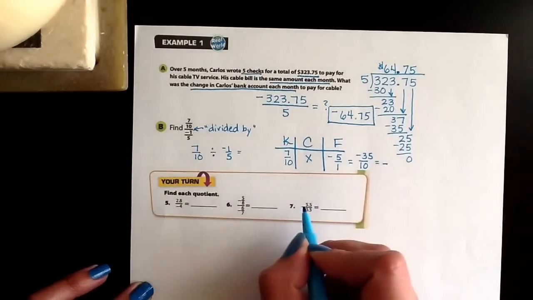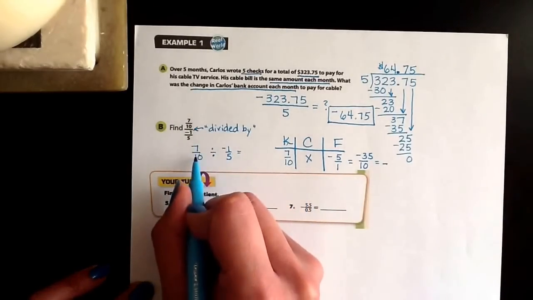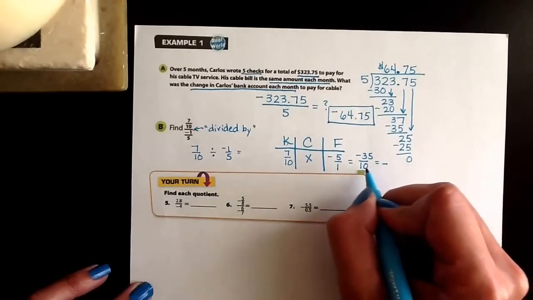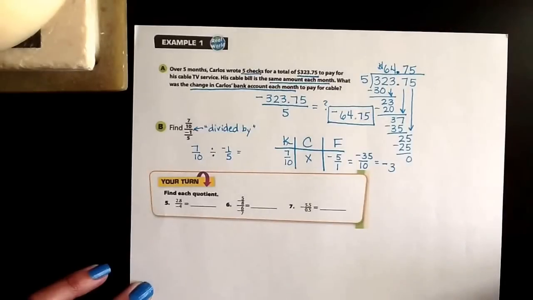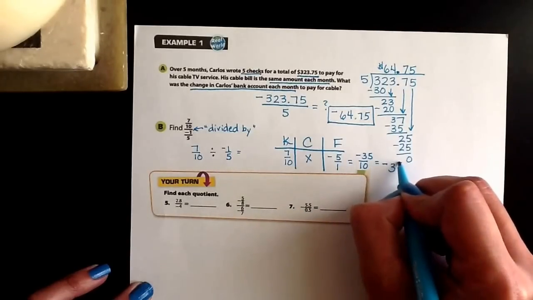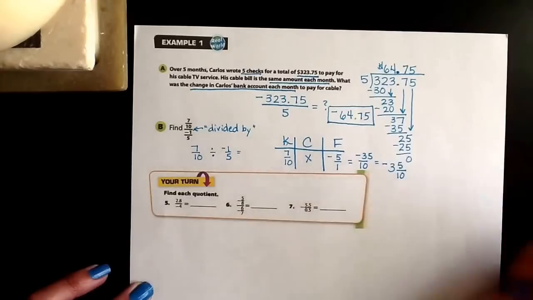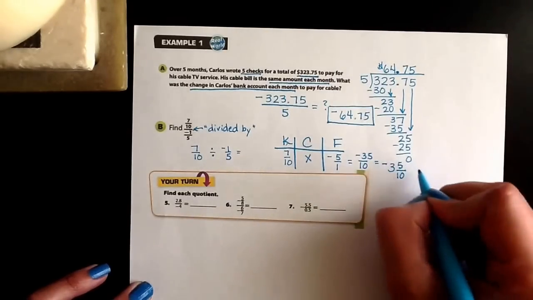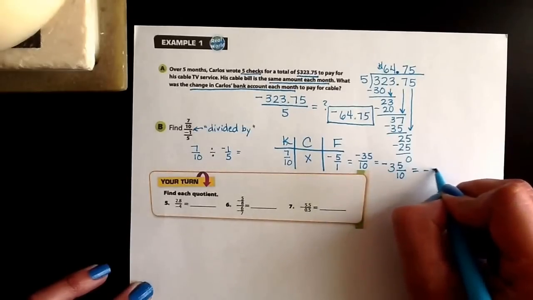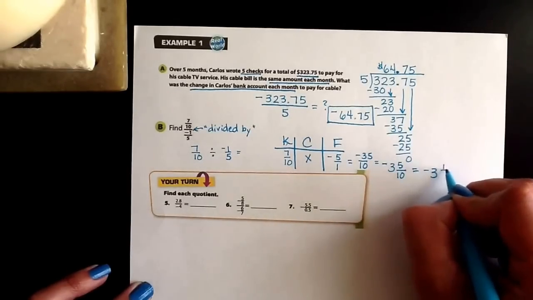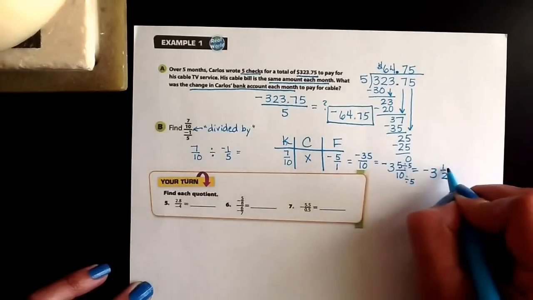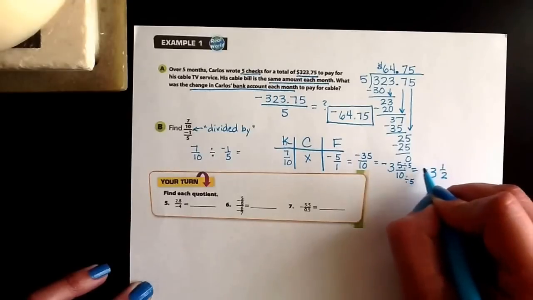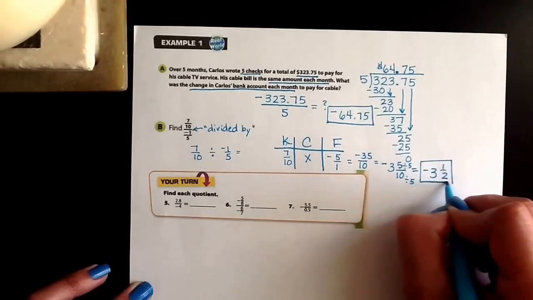Again, it's going to be negative, okay? Because remember, a negative divided by a positive is going to end up being negative. So 10 goes into 35 3 times, which is 30, with how many left over? Your remainder becomes your numerator. The denominator stays the same. Well, I noticed that 5/10 could be simplified even more, so my final answer should be 3 1/2 because I went and divided by 5. 5 divided by 5 is 1. 10 divided by 5 is 2. So -3 1/2 would be my answer there.